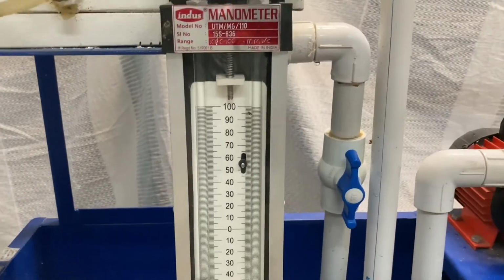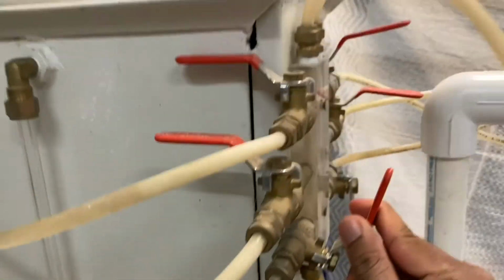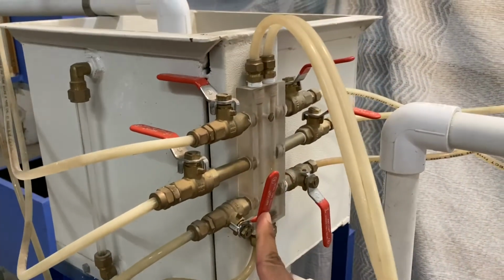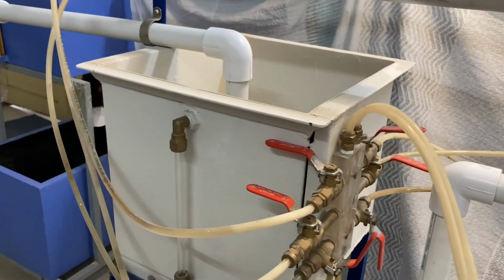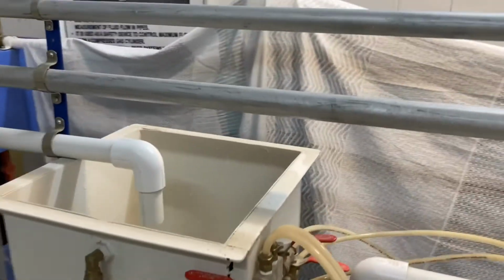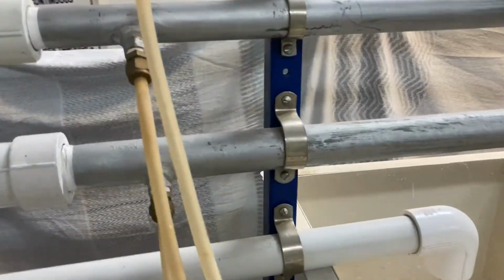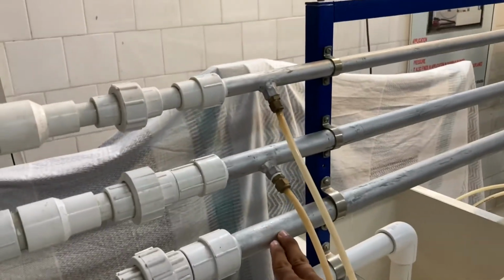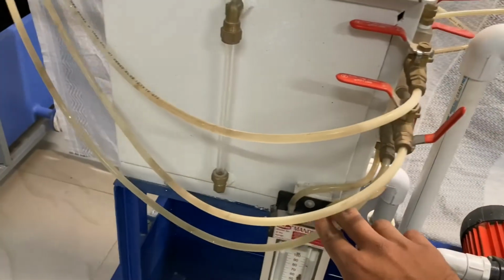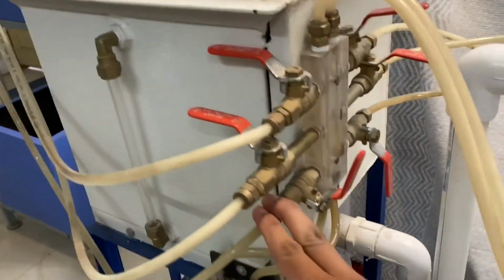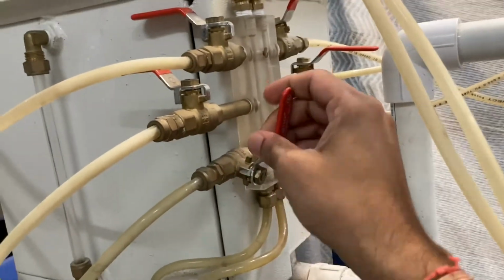And before going to manometric readings, we can see there are different valves. As we have chosen to go for the pipe of largest diameter first, so you can see it is the pipe of largest diameter. So we will open that valve, those two valves. So here we need to open these two valves.